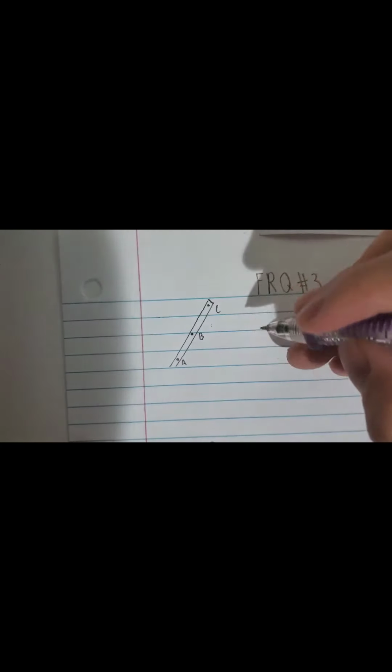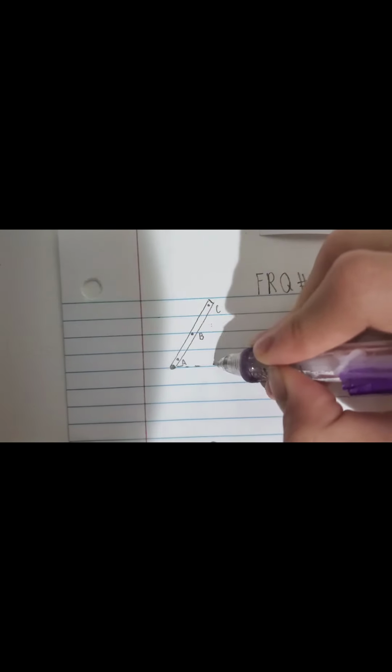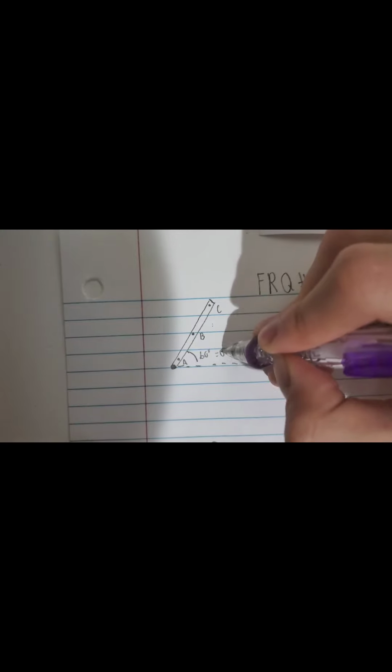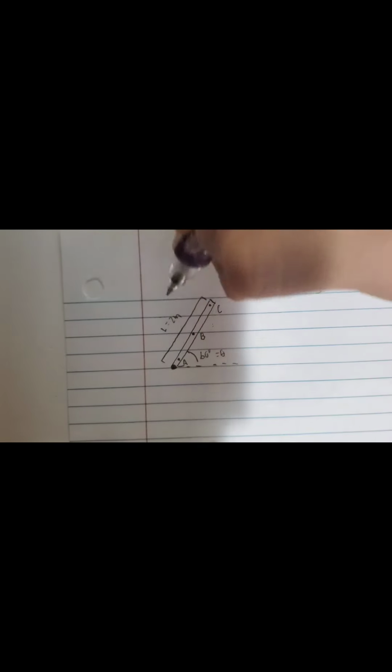Here are the labels of parts A, B, and C that are drawn on the rod. Here's a pivot. And here is the horizontal. This angle is 60 degrees. And the length right here is given to be 2 meters.